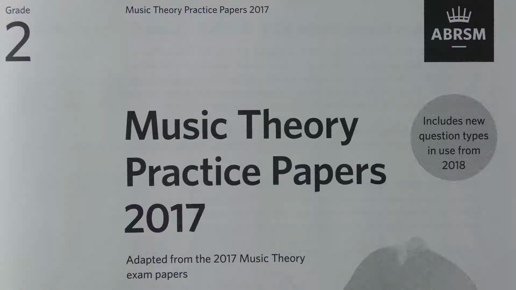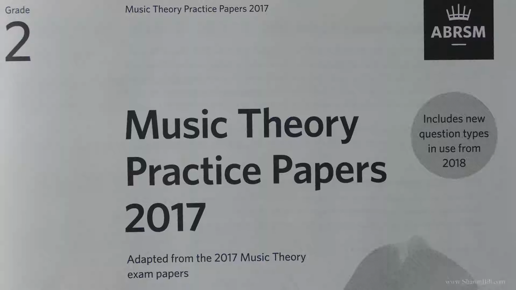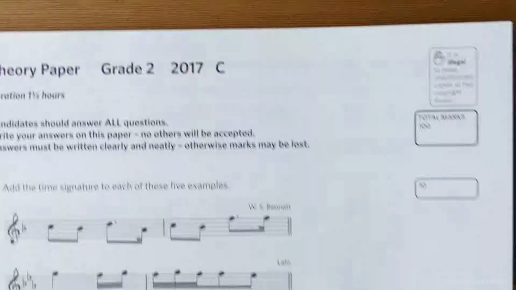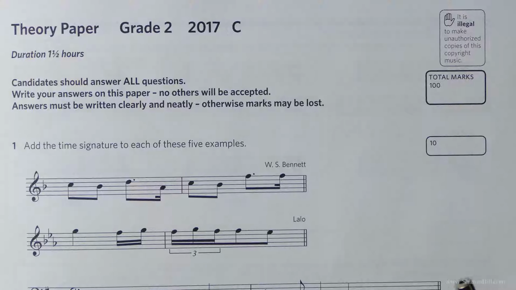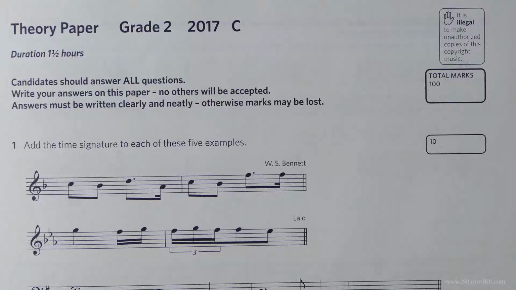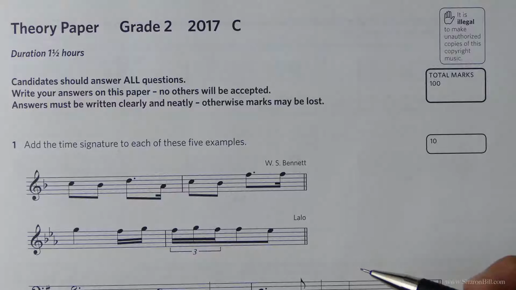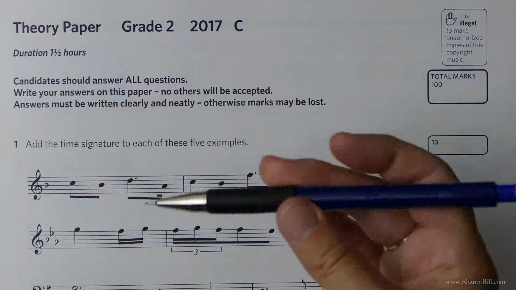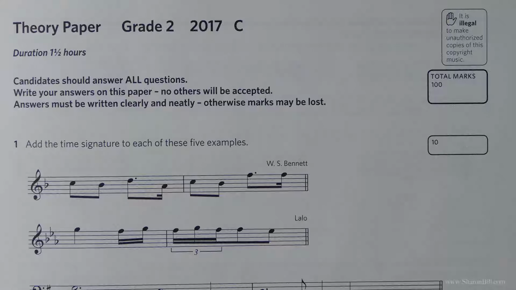We're going to start with the third paper, paper C, in the 2017 grade 2 practice papers. So if you turn with me to page 11, we can make a start on that. So always write in pencil. Have a nice sharp pencil to hand. I use a mechanical pencil just so it stays sharp, and you'll need an eraser and a ruler, and then we're just ready to go.